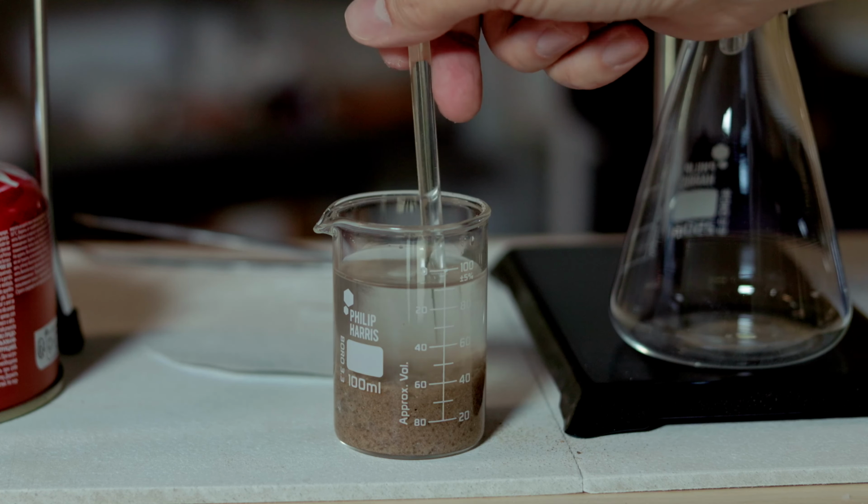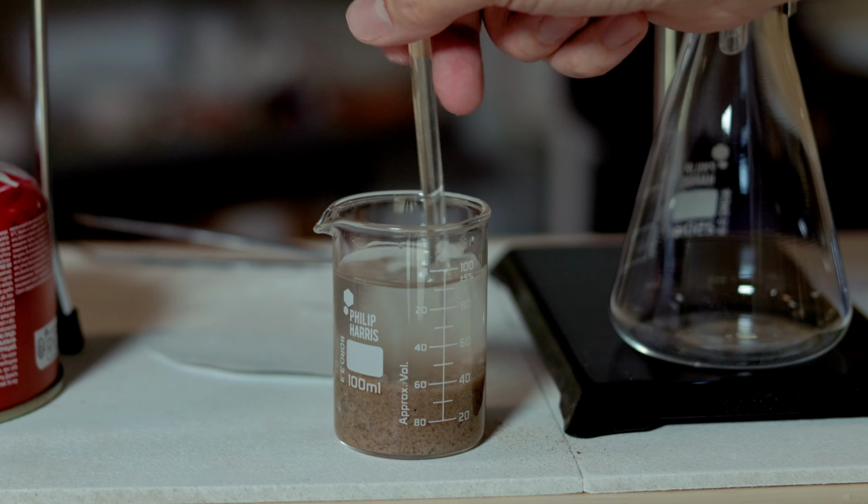Now I have a homogeneous mixture of salt and water and a heterogeneous mixture of salty water and sand. First, let's get rid of the sand. Filtration is the obvious choice here.